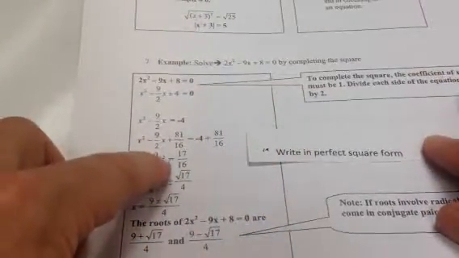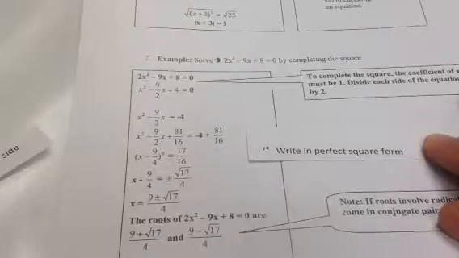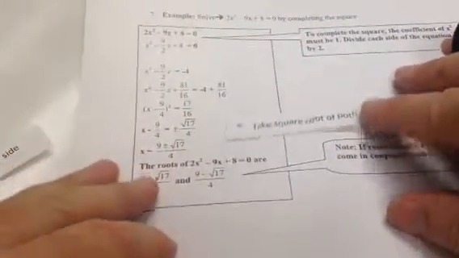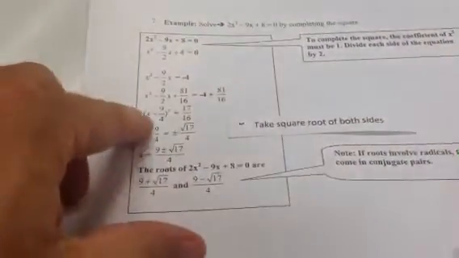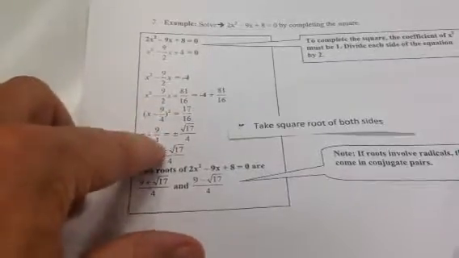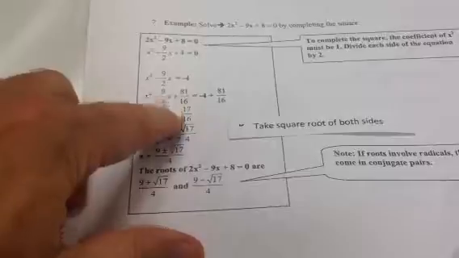Then we're going to write this in perfect square form. That's what we're doing right here. That right there's a perfect square. It's (x − 9/4)². Then we're going to take the square root of both sides. That's what we did in the next step. The square root of that side is squared, so the square root goes away. It's just x − 9/4. The square root of this side is the square root of 17 over the square root of 16.